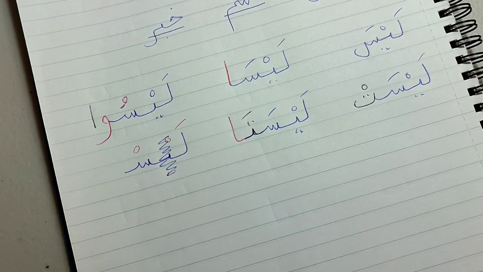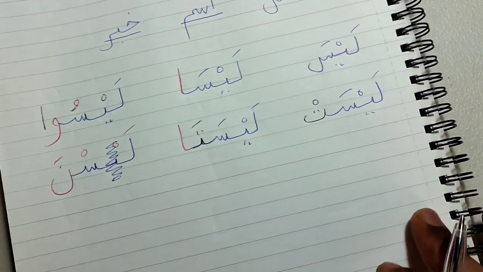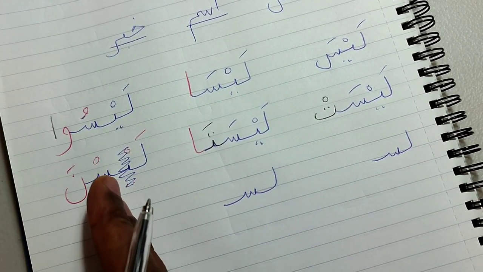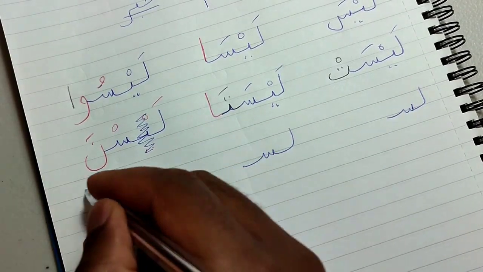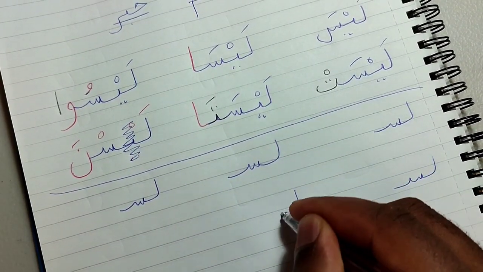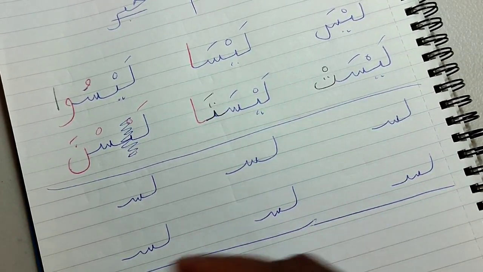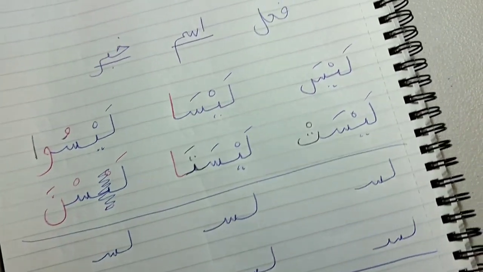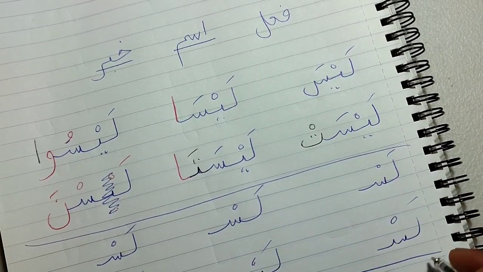So we say las, and then we can add the noon: lasna. So we're going to end up with las until the end, because the seen is going to be sakin until the end. Because there are two sukoons meeting, the ya has to be removed, and that's going to happen until the end. So that's the third person. Now I can add my pronouns, but let me just put the harakat first. Las, las, las, las, las, las, las.